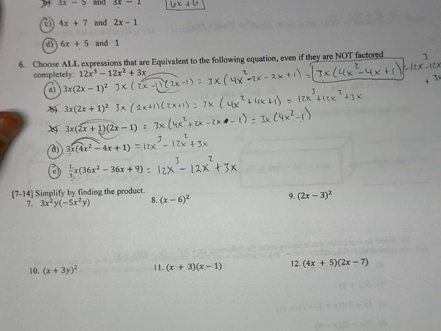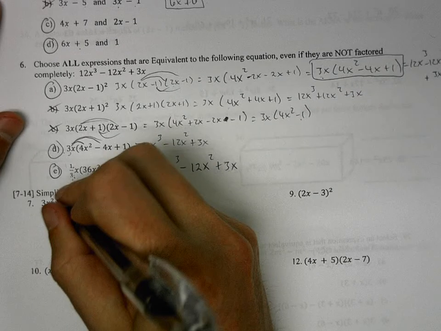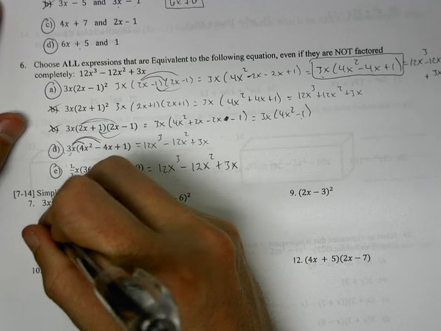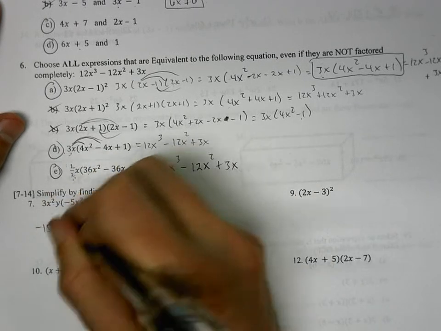Okay. Simplify by finding the products. 3 times negative 5 is negative 15. X squared times x squared is x to the 4th. Y times y is y squared.